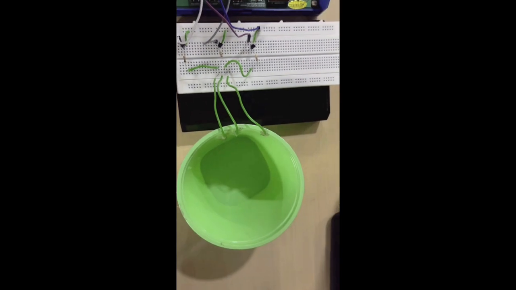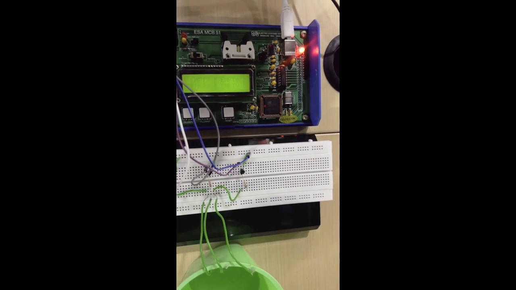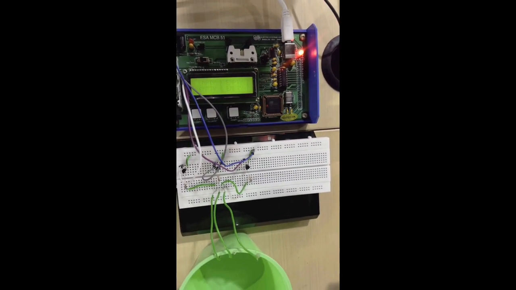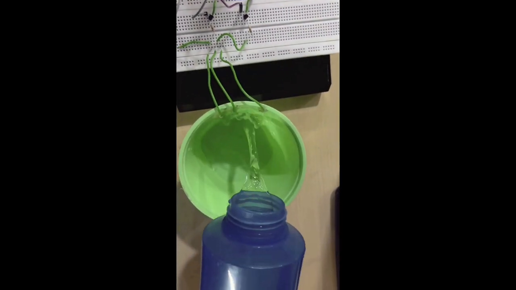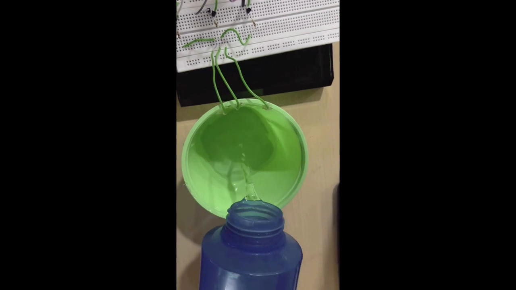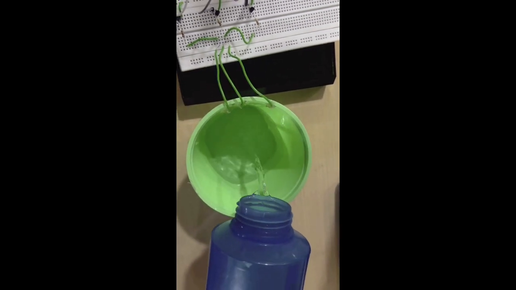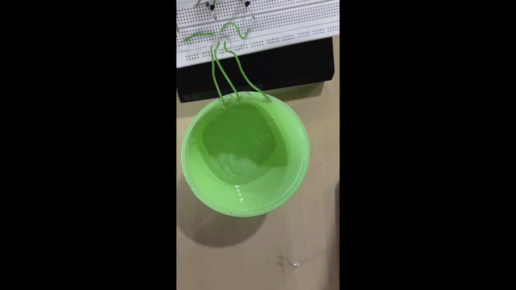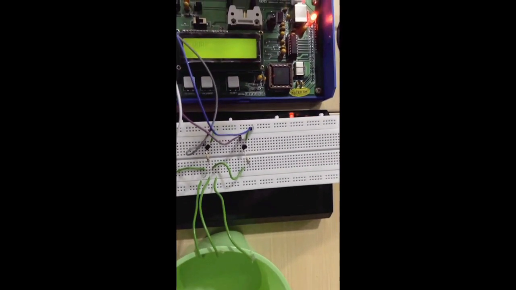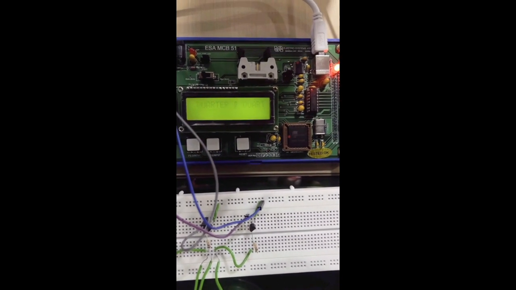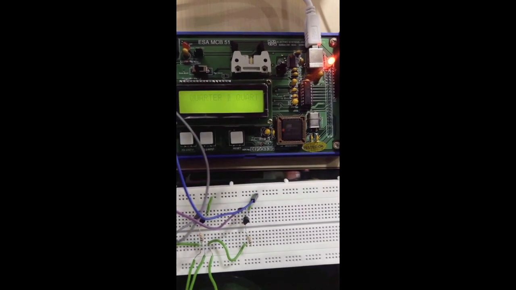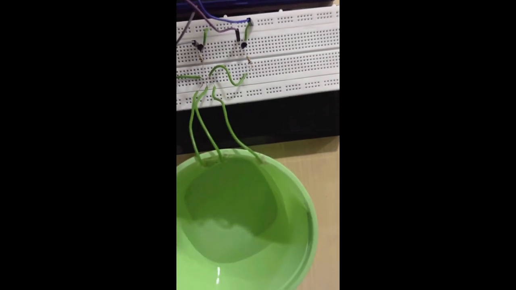This is the water monitoring system to monitor the water level in the tank using the microcontroller. Here in the LCD panel we can see it is written empty. When we fill water in the tank, the LCD panel shows quarter, because a quarter of the tank is filled with water.